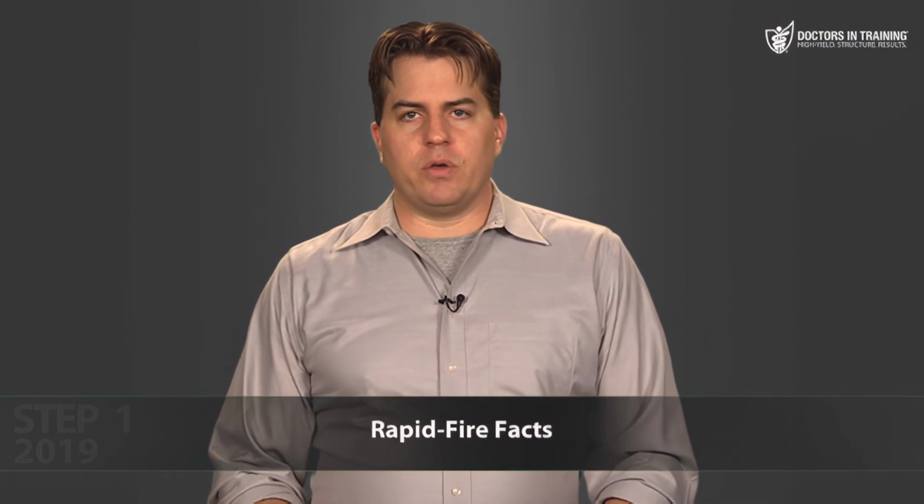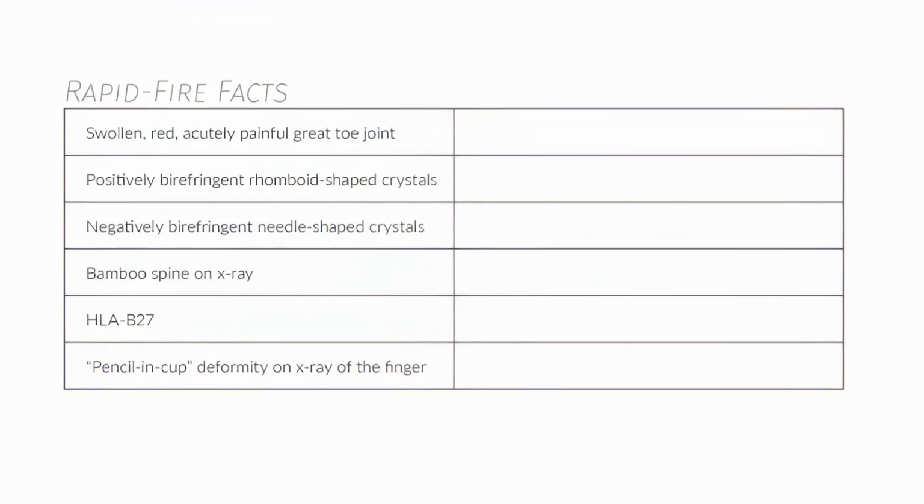Now look at all the rapid fire facts. Go through those and then we'll cover those together. A swollen, red, acutely painful great toe joint would be podagra, seen in gout. Positively birefringent rhomboid-shaped crystals would indicate pseudogout. Negatively birefringent needle-shaped crystals would indicate gout. Bamboo spine on X-ray is a buzzword for ankylosing spondylitis.